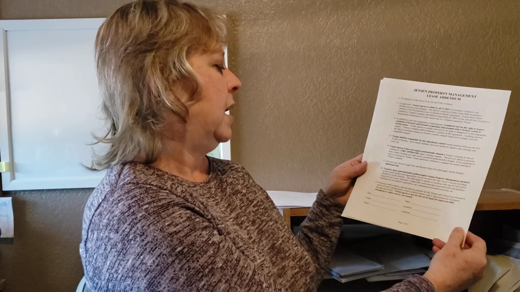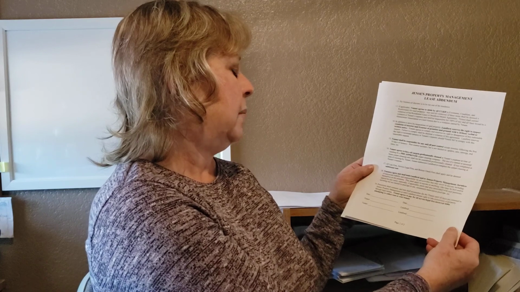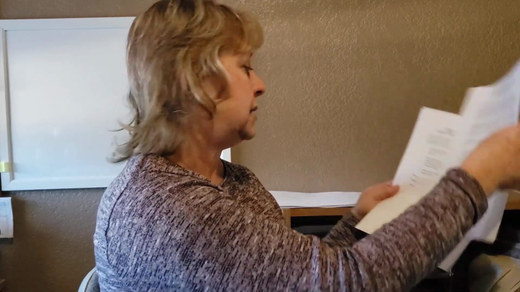Number 18, the tenant will hold the landlord and Jensen Property Management harmless of any accidents on the property. So if somebody trips and falls and breaks their arm in the driveway, we're not responsible for those medical bills. And number 19, very important, tenant agrees to pay for all legal fees incurred while attempting to collect rent or evict. If I have to evict a tenant, I do pay for the attorney and court cost out of the security deposit.